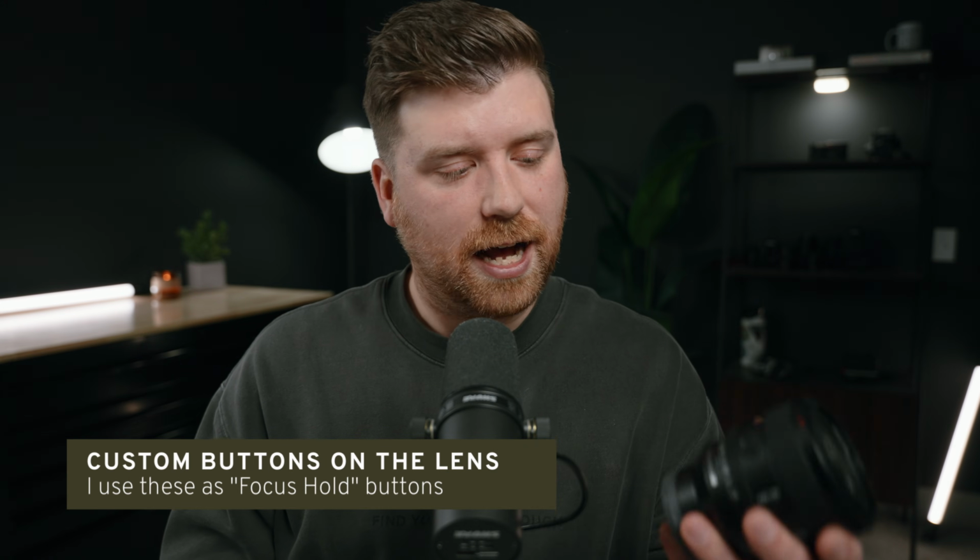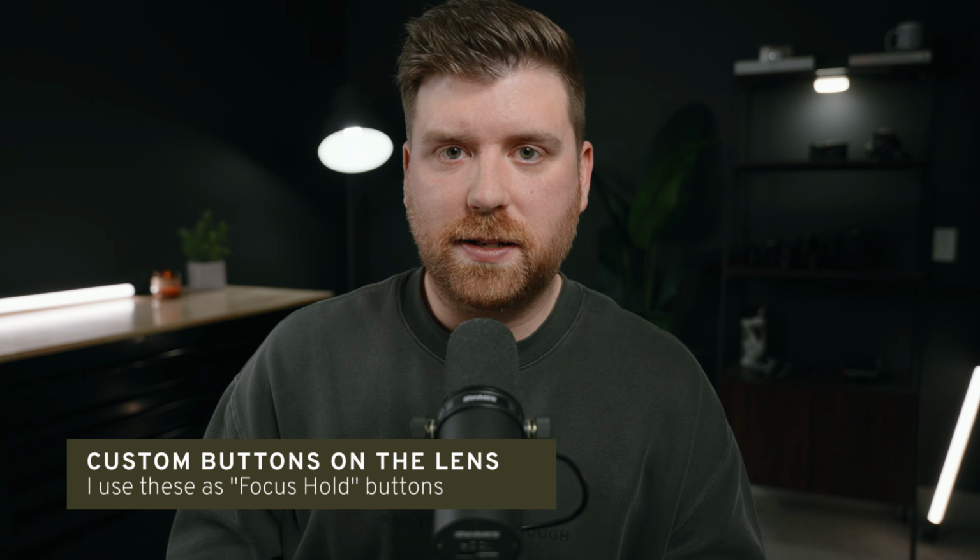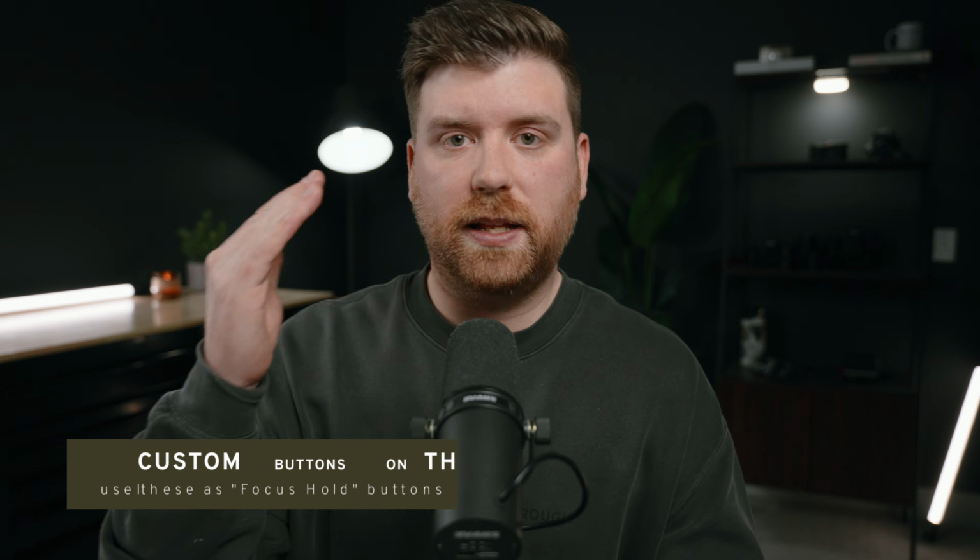A couple other things to mention about this lens, which I think are just characteristic of G Master lenses in general, but just to mention them since this lens has them, are, number one, the customizable buttons on the lens. I have mapped these buttons to be a focus hold specifically for video. So when I'm shooting video, if I want to stop the focus, I can press the button on the lens, which is super helpful to do.